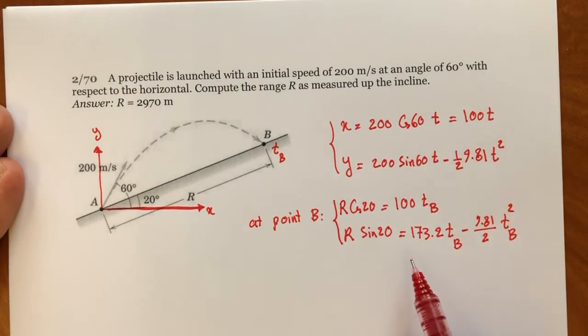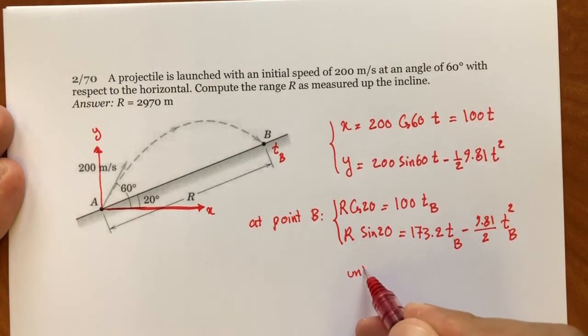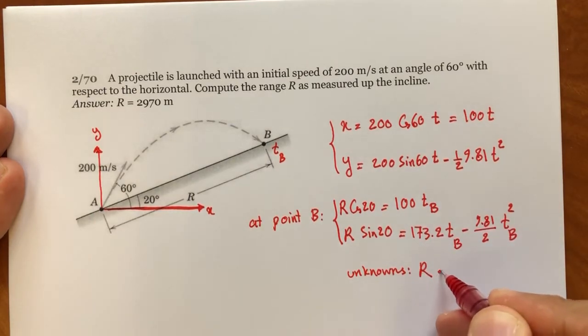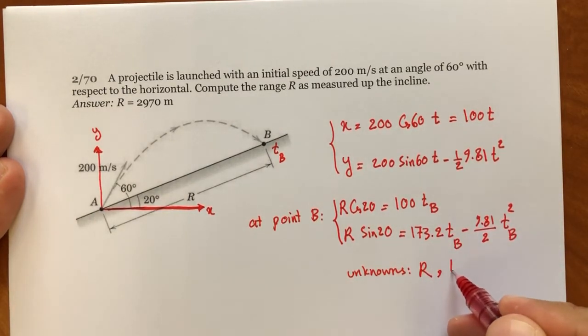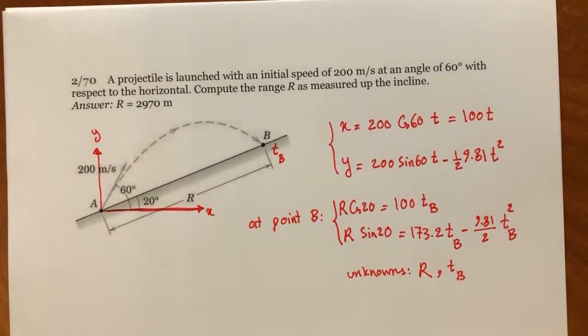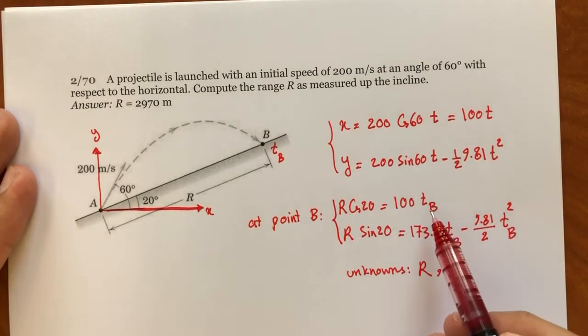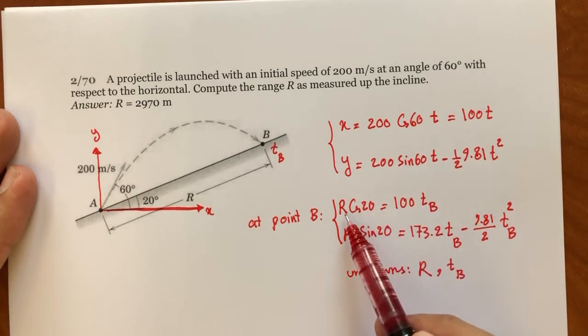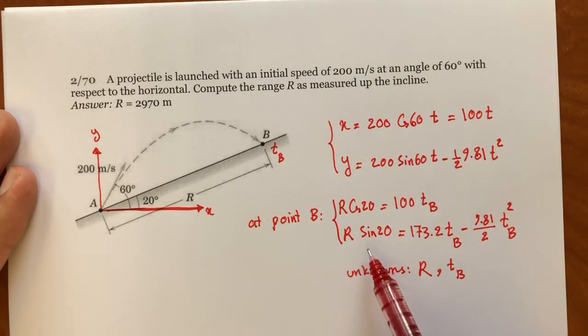Now look at these two equations. Let's see how many unknowns we have here. Unknowns are r, right? We don't know what r is, we are looking for it. And also we have tb as another unknown. We have two unknowns and two equations. So mathematically, it should be possible to solve this problem. To solve it, probably the easiest way is finding tb from the first equation in terms of r and replacing it here. So we are going to have everything in terms of r.